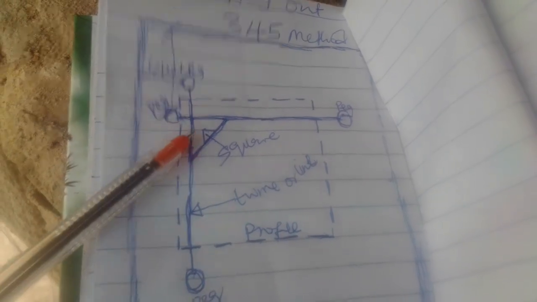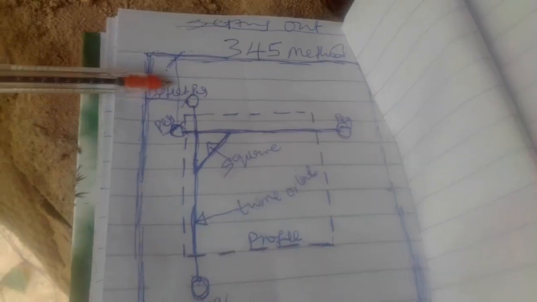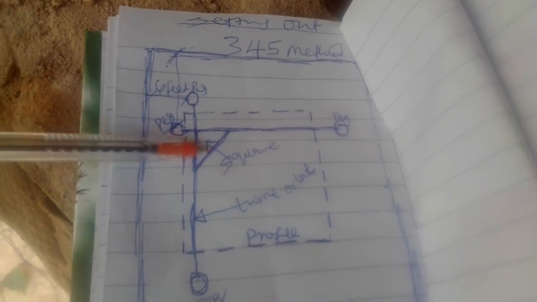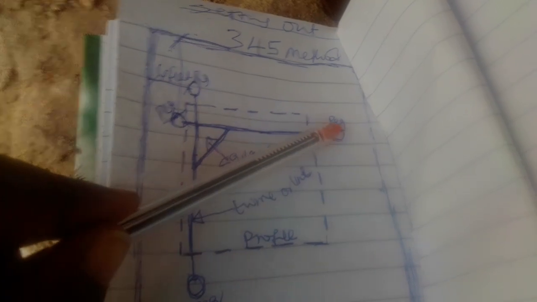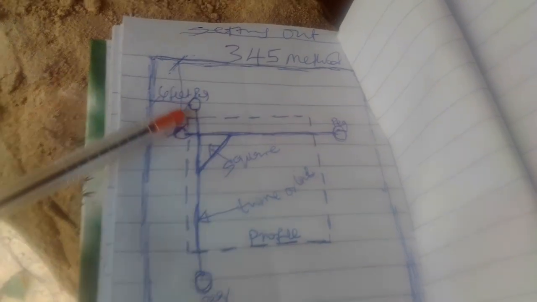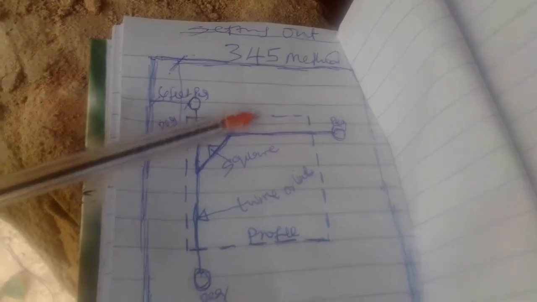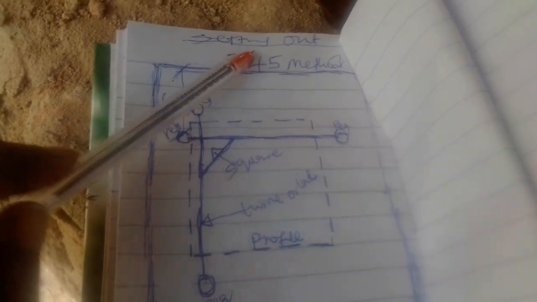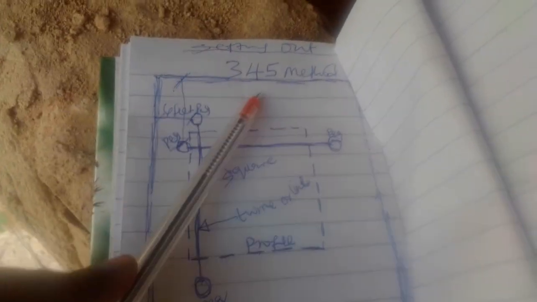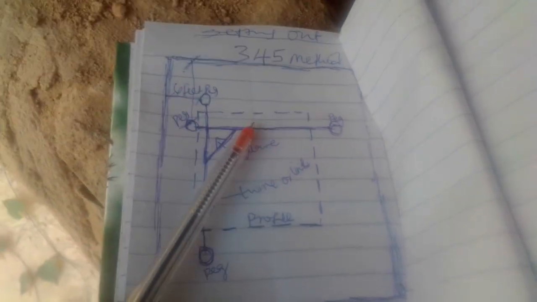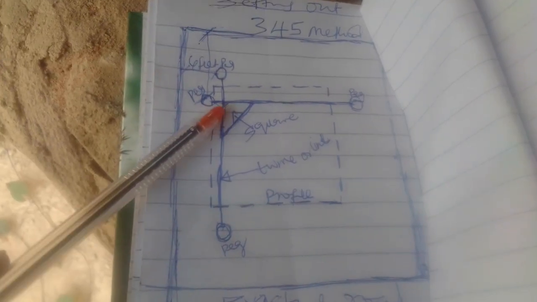The method is that somebody will have to stand at a point a bit away from the intersection and observe the line, telling the person here to move forward or to move backward. The person will have to make use of eyesight to get a square before using this 3, 4, 5 method. So it's very important so that you don't overstress making use of the 3, 4, 5 method. You understand?